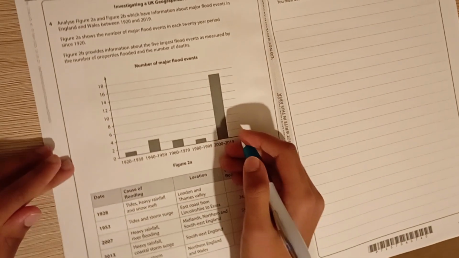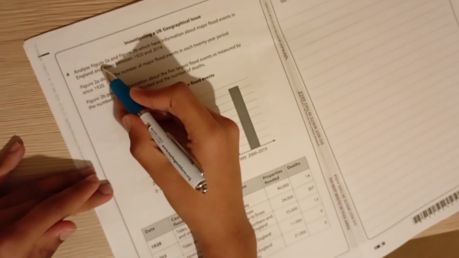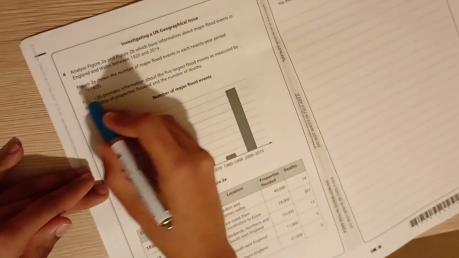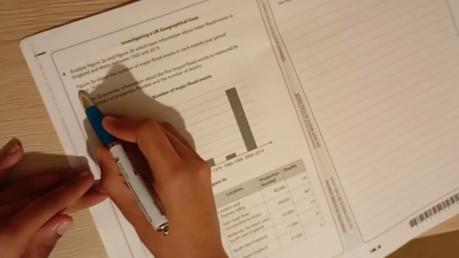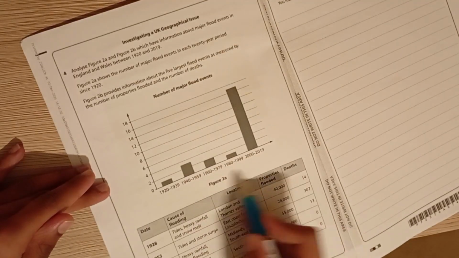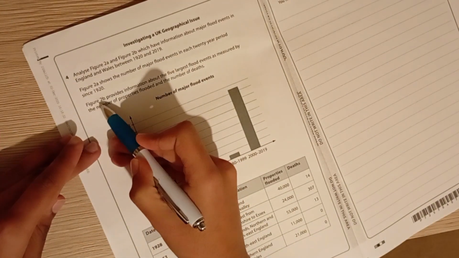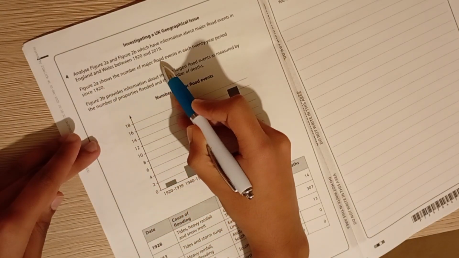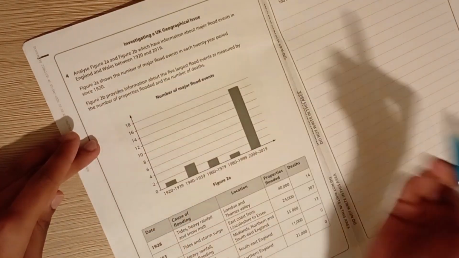So if we read the question here, it says analyze figure 2A and figure 2B, which have the information about major flood events in England and Wales between 1920 and 2019. Now, according to the figure, this is the figure, and along with this one, this is a big table. Basically just for the answer here, but it says figure 2A shows the number of major flood events in each 20-year period since 1920.